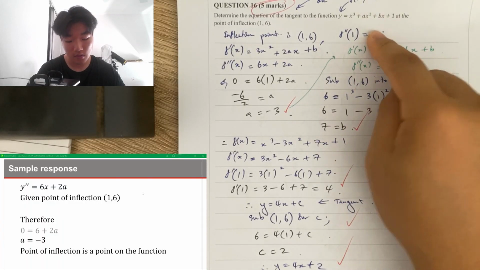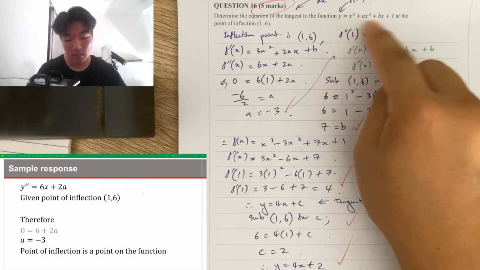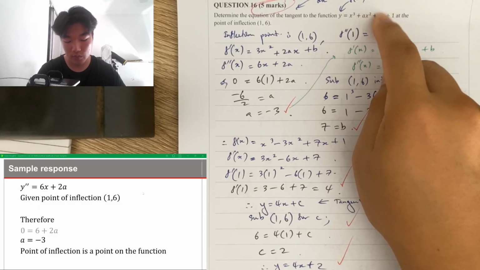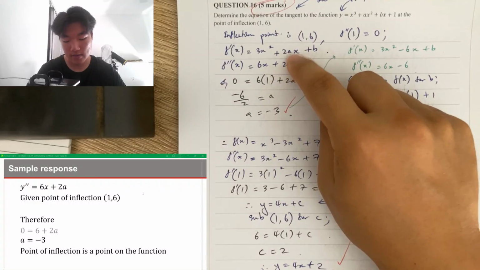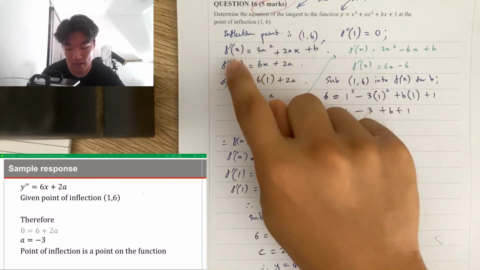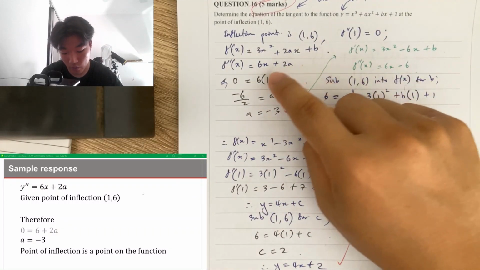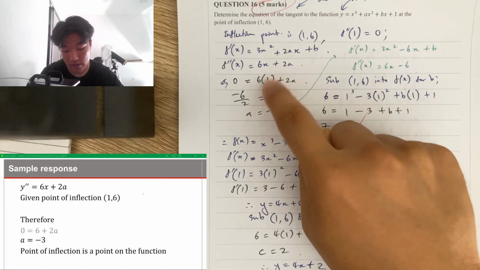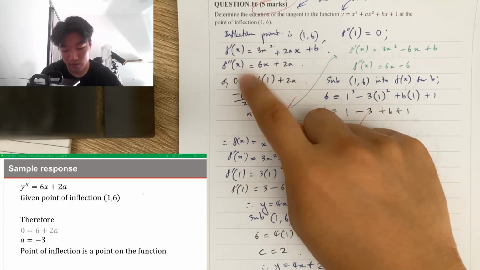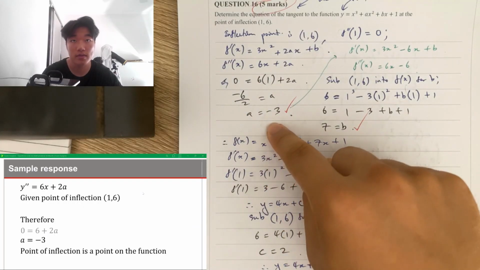The constant disappears, bx is just b, and for the squared term the power 2 goes to the front and we subtract one, so it's 2ax. Same thing with this, so it's 3x squared. Then we derive this again, so we get 6x plus 2a. We know that when we sub x equals 1, the second derivative is 0, so we can use that to work out a, which we got was a equals 3.